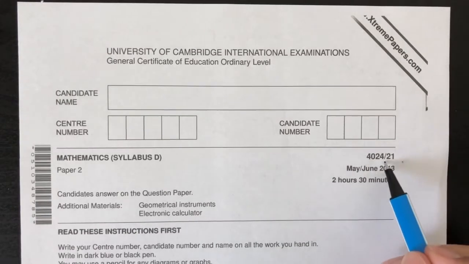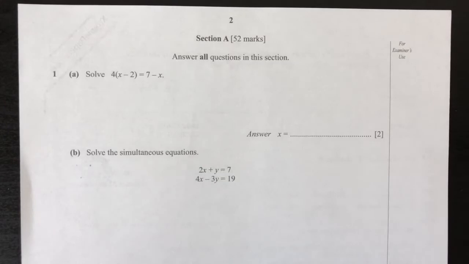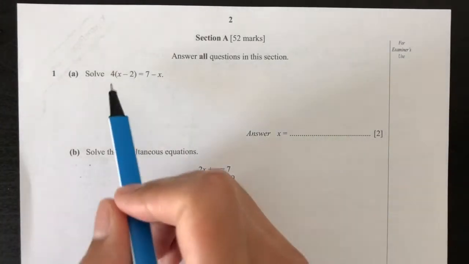This one is paper 2-1 of May-June 2013 of O-Level Math. So let's move on to question number 1. Solve this equation. Solving means to find the value of x. First things first, we have to expand the brackets.